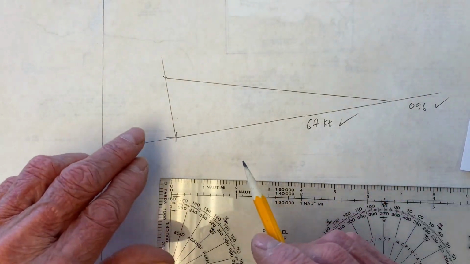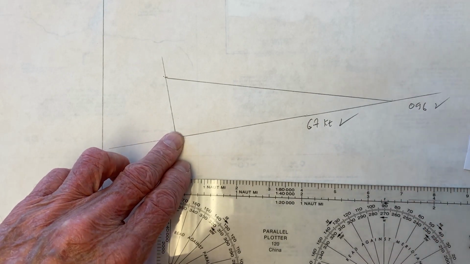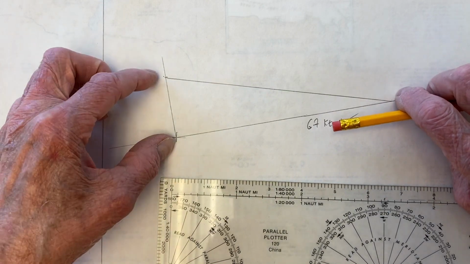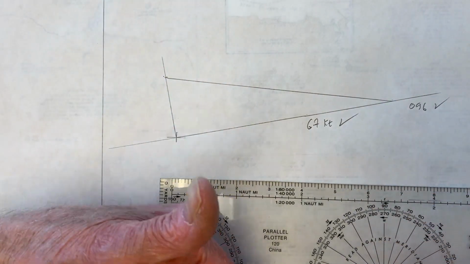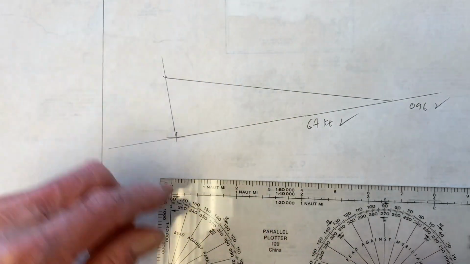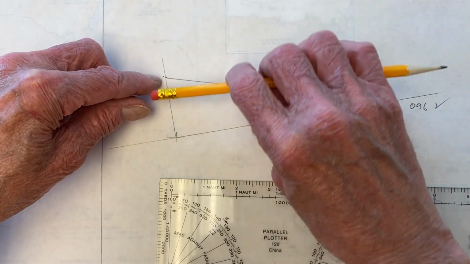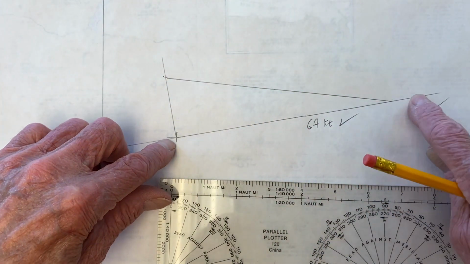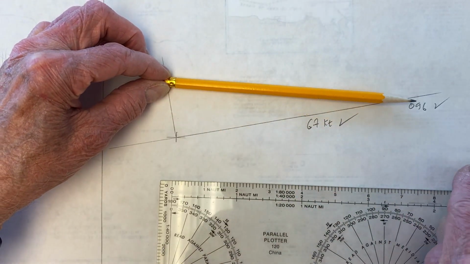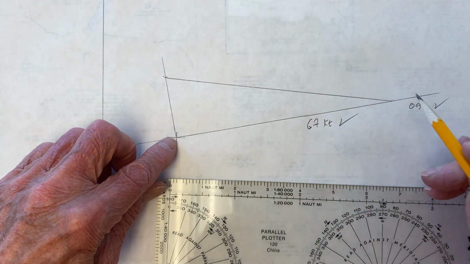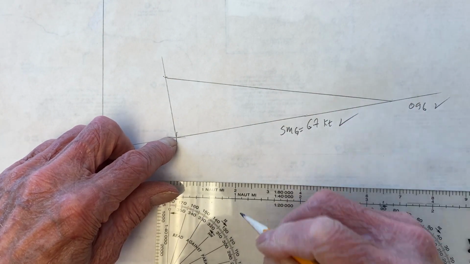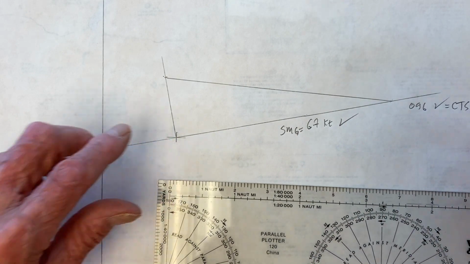The philosophy is you are at a known position. You draw a line in the direction you want to go. You let yourself drift for an hour with the current. It doesn't matter which way the current is, you drift for 1 hour in that direction. Then from the end of that point, you swing an arc equal to your boat speed, and where that hits the direction you want to go defines the course you steer. The length of that line from here to here is your speed made good. So that's your speed made good, and this is the course to steer. Okay, thank you.